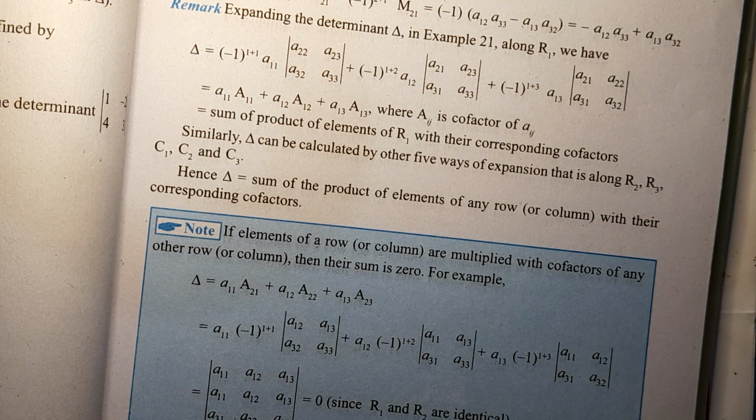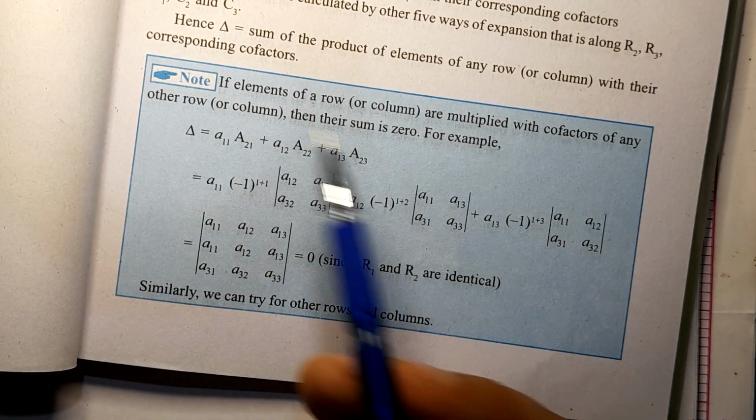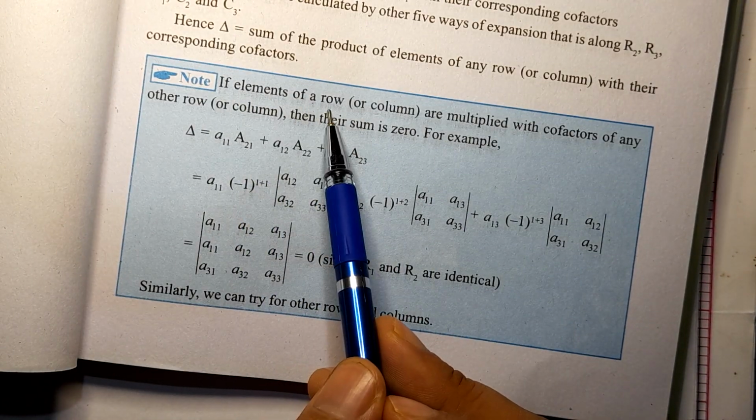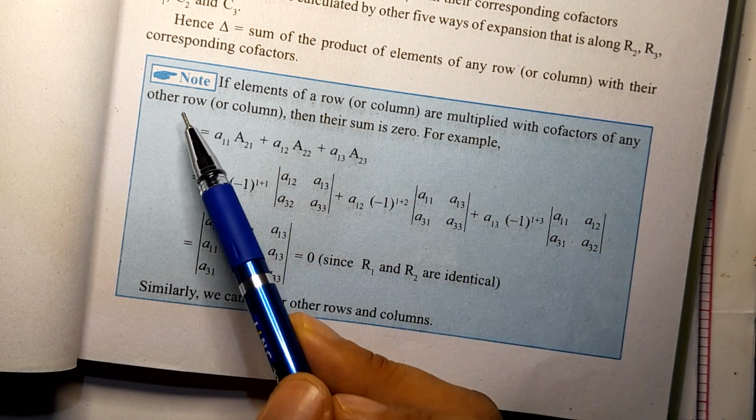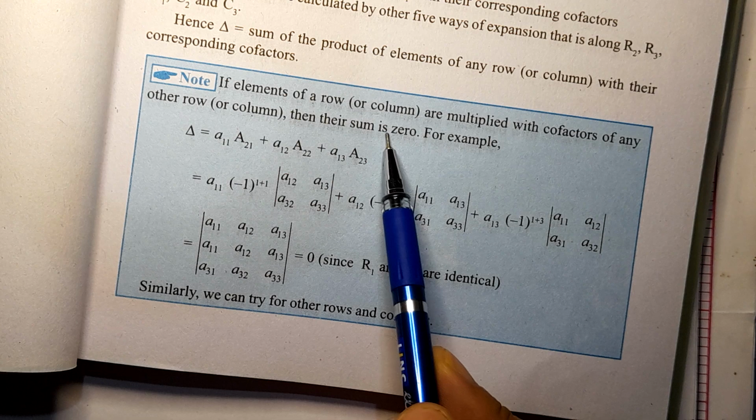Now another remark: if the elements of a row or column are multiplied with the cofactors of another row or column, then their sum is 0.